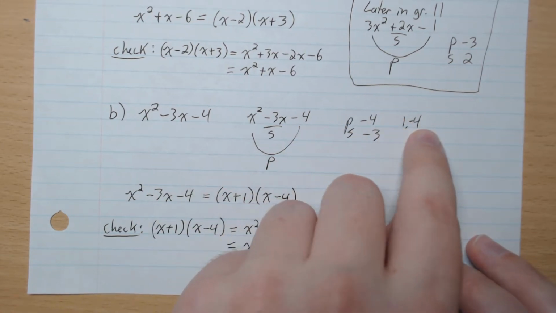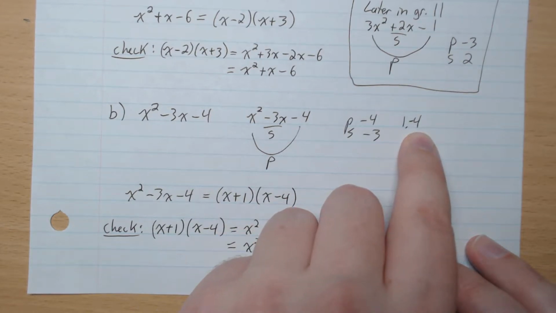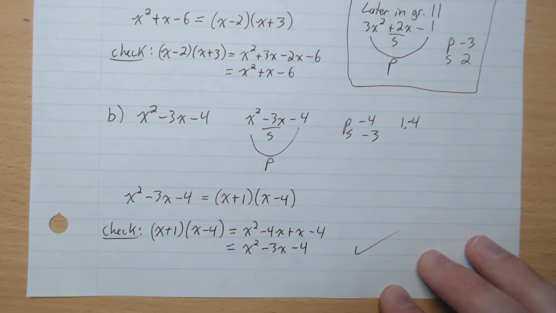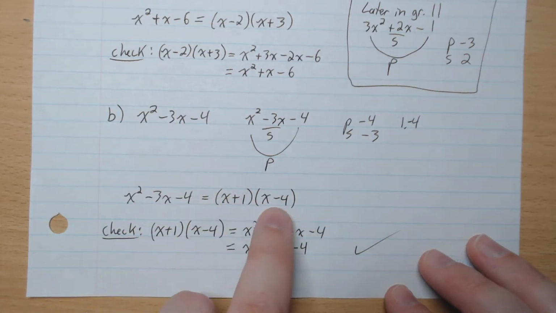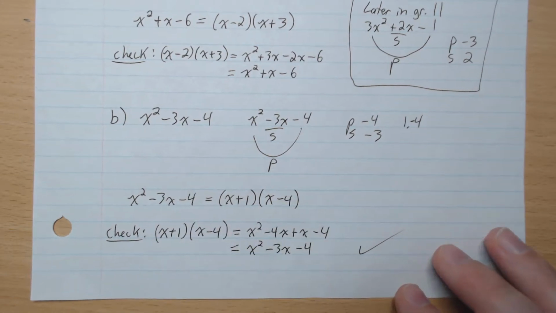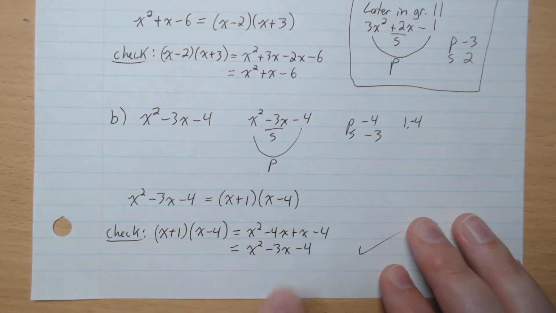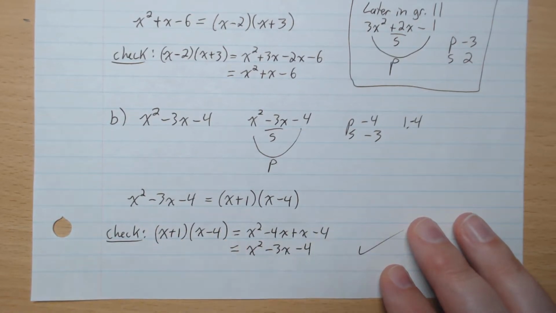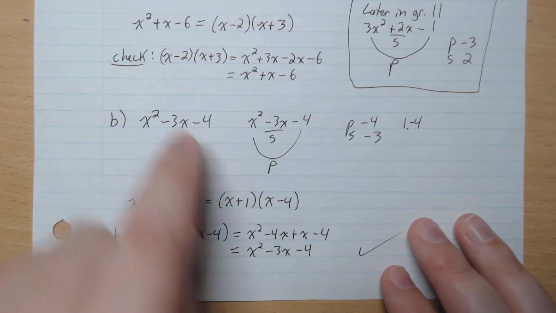So we say, okay, we'll look at 1 and 4. And we want the sum to be negative, so we'll put negative 4 plus 1 gives negative 3. So 1 times negative 4, 1 plus negative 4, negative 3. And so these are the two numbers that we use. So this polynomial is equal to x plus 1 times x minus 4, like that. And we're going to check our answer here. So we got x squared minus 4x plus x minus 4, collect like terms, x squared minus 3x minus 4, which is what it's supposed to be.